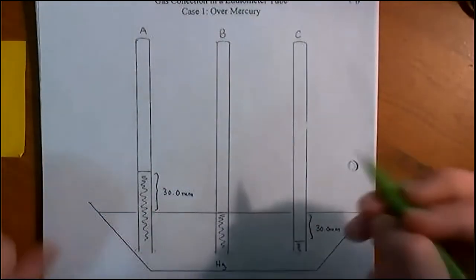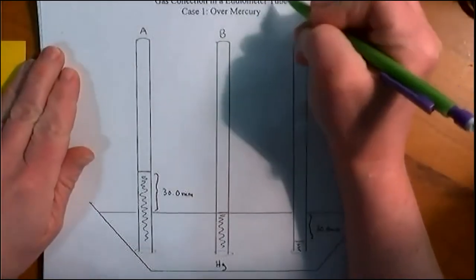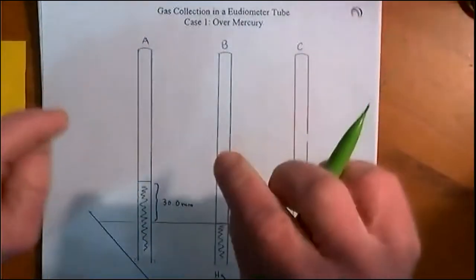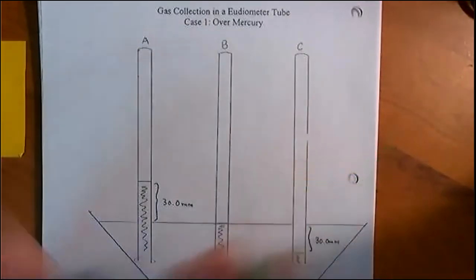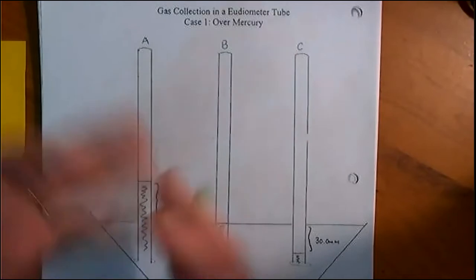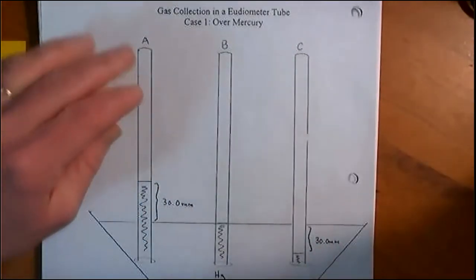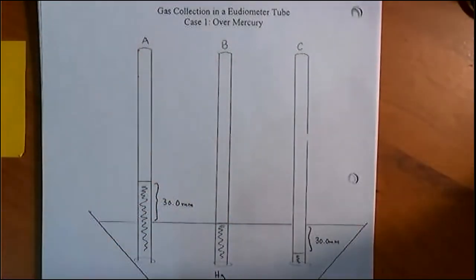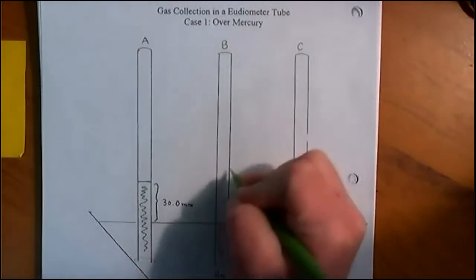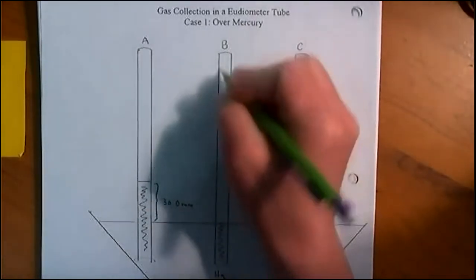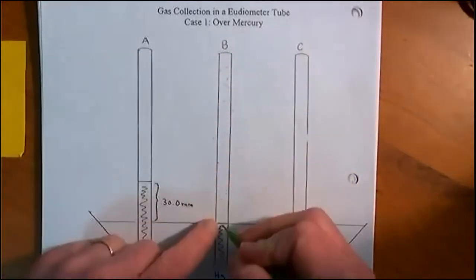All right, a eudiometer allows us to indirectly measure the pressure. Indirectly. Well, how? Well, whatever gas we've collected, we know that gas is colliding with itself and the walls of the eudiometer.